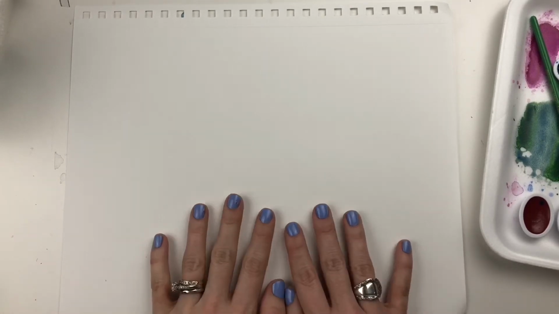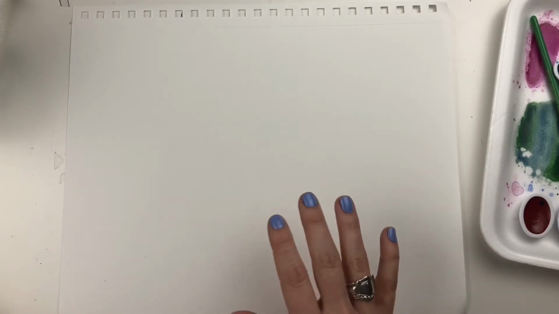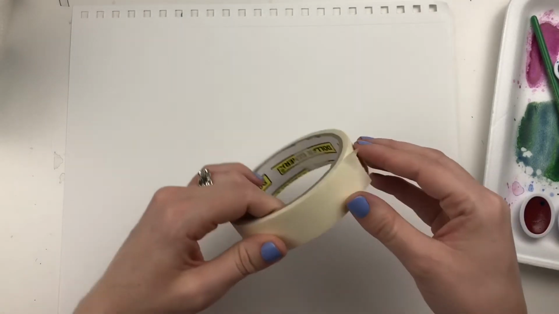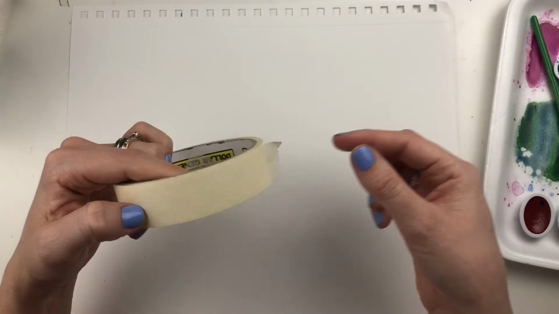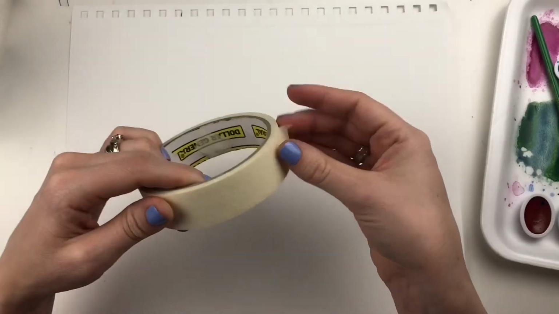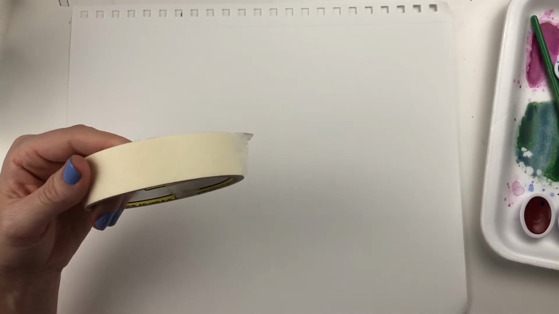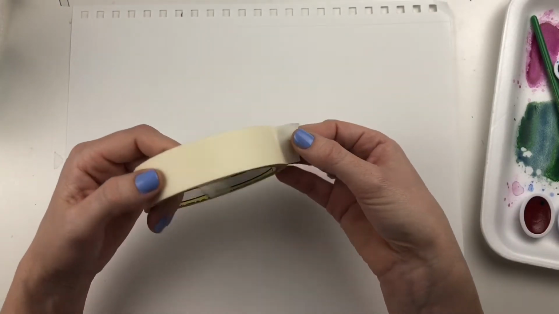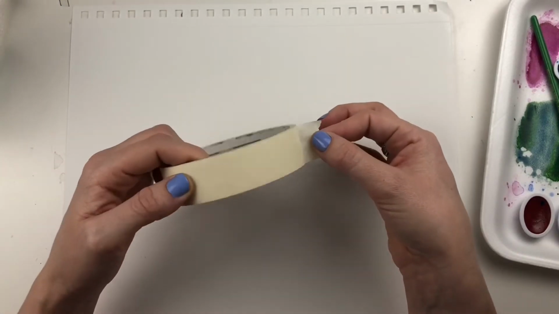So what I'd like for you to do is take a piece of paper, and you're going to go ahead and tape it off the same way that we have done before, where you stick the masking tape all along all four edges, but also stick it to your pants and peel it up before you put it down. That's going to help prevent your paper from tearing later.